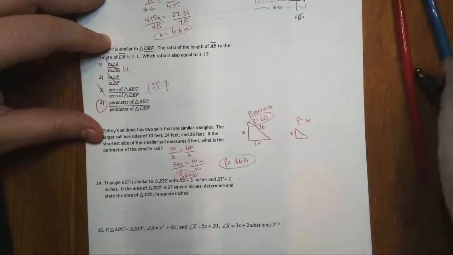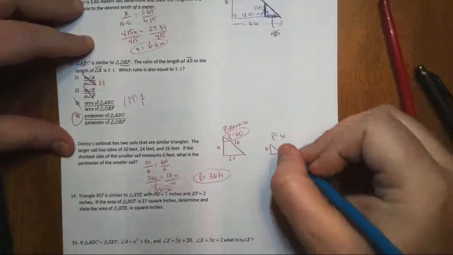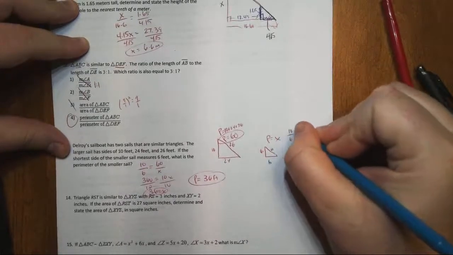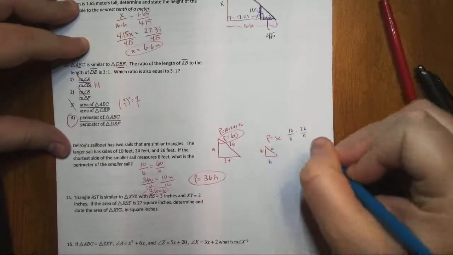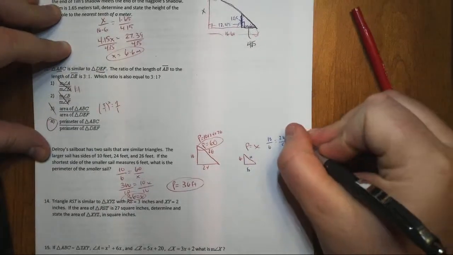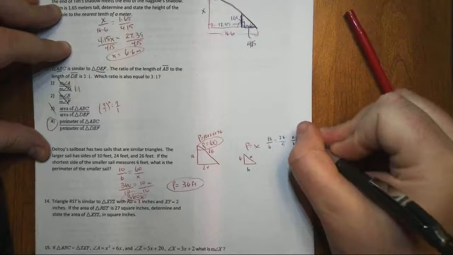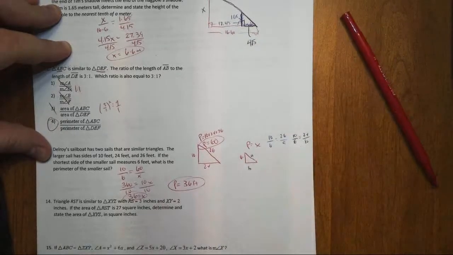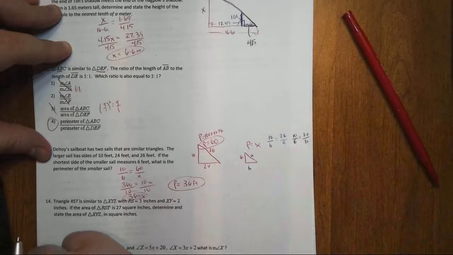Now, if you wanted to, your other option is to use this ratio to figure out, let's call this A and B, right? I can do 10 over 6 is equal to 26 over A, and I can cross multiply and solve that way. I can also do 10 over 6 is equal to 24 over B, and I can cross multiply this way. So you have a couple different options in terms of doing this question.